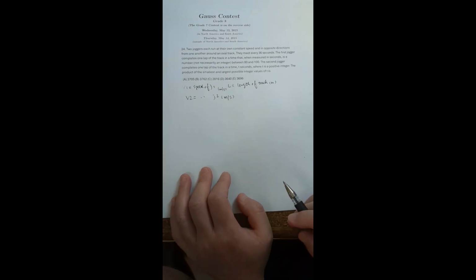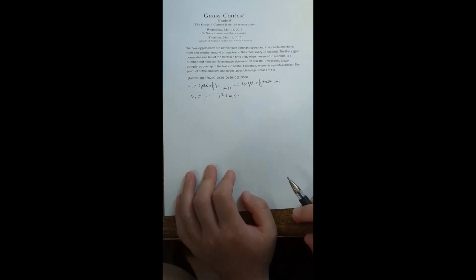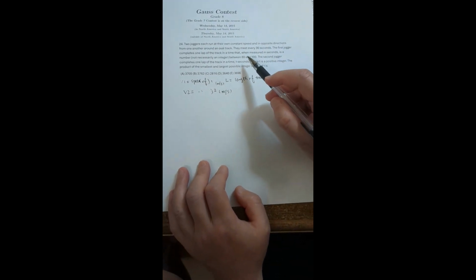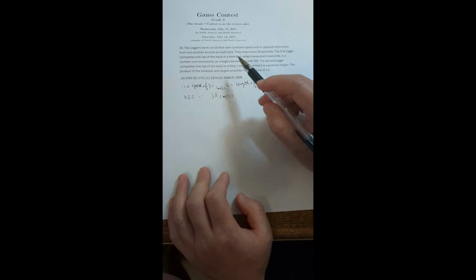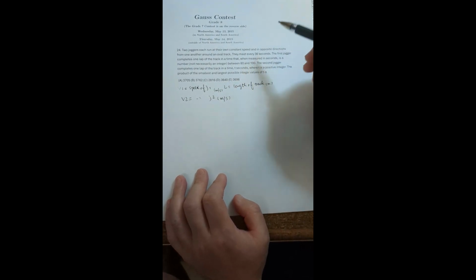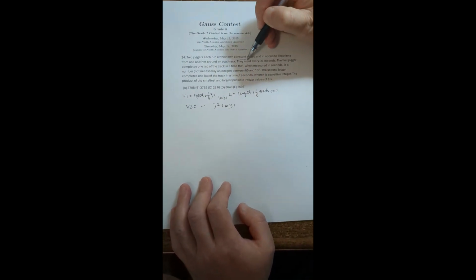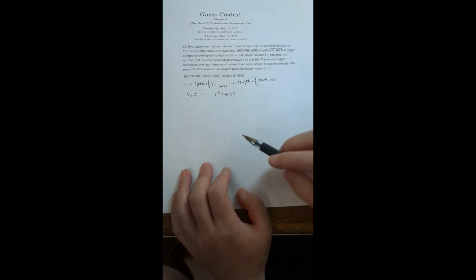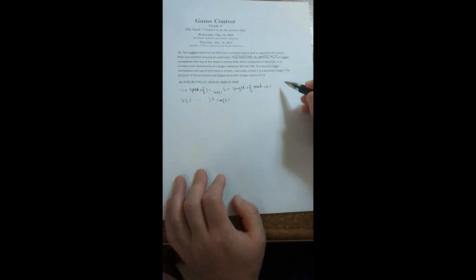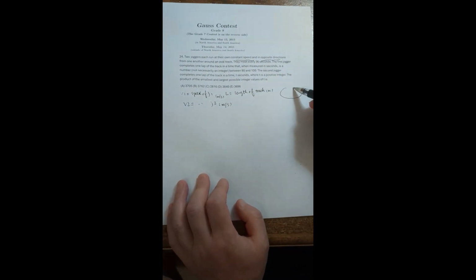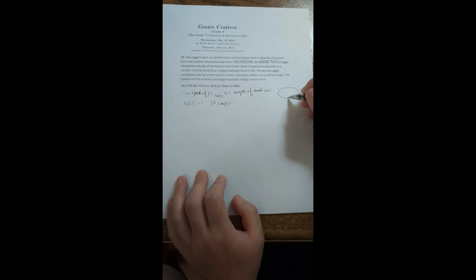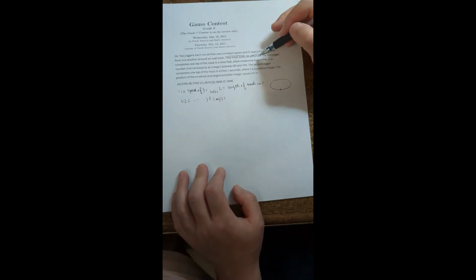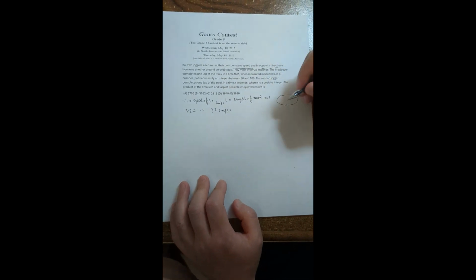Okay, so with this, we can see first, it says they are running at constant speed and in opposite directions from one another around the oval track, like this. They meet every 36 seconds.